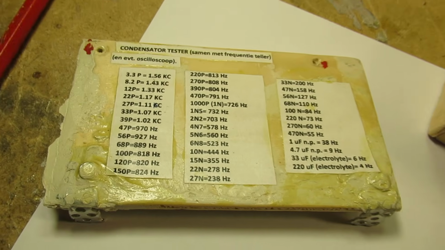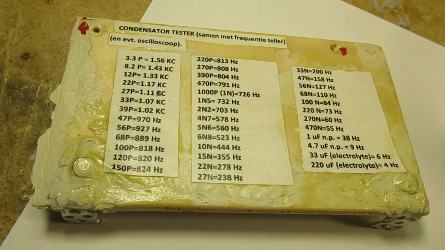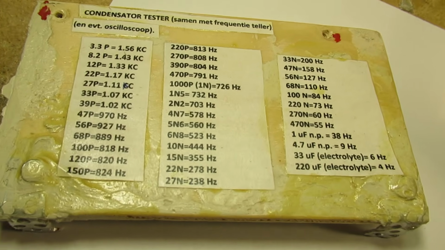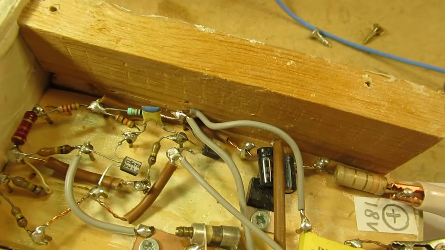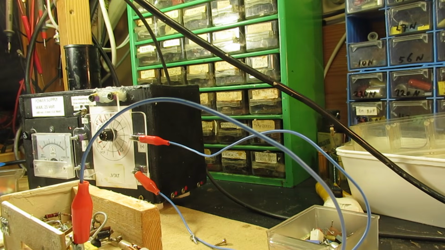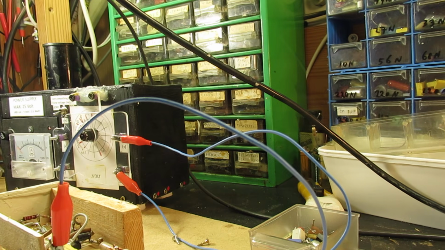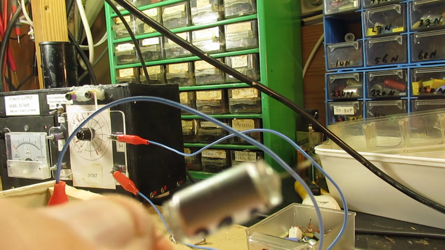So anyway, I can only advise, do your own experiments. This is a very useful circuit to test and try all kinds of capacitors, and when I have time I will now connect a 22 nanofarad cap.